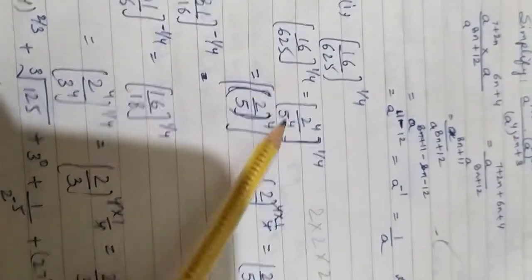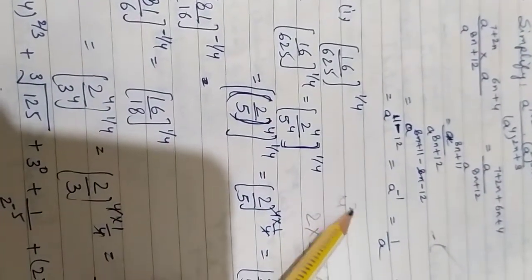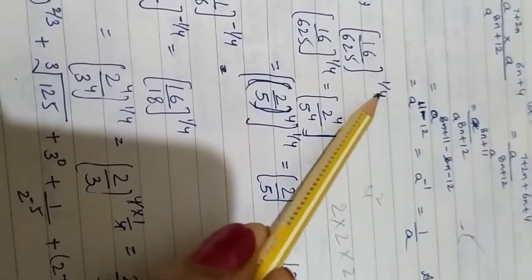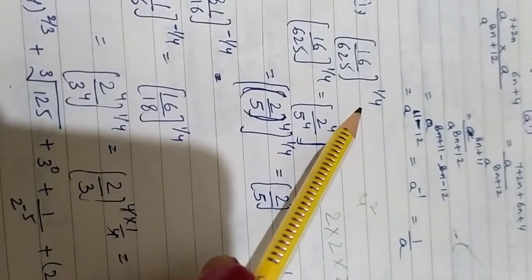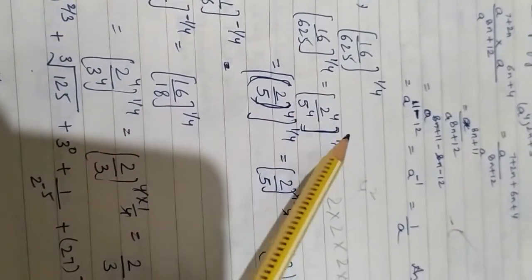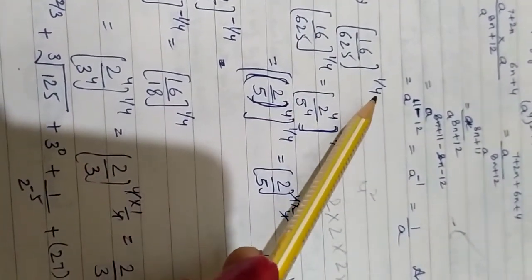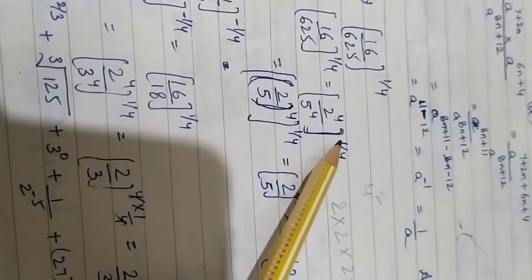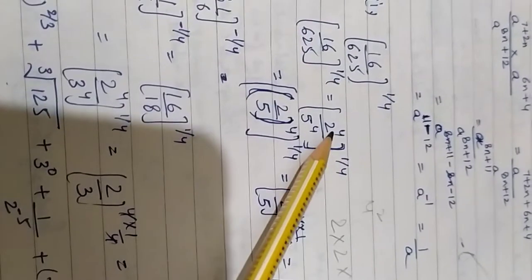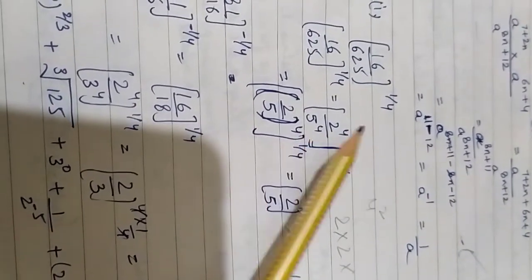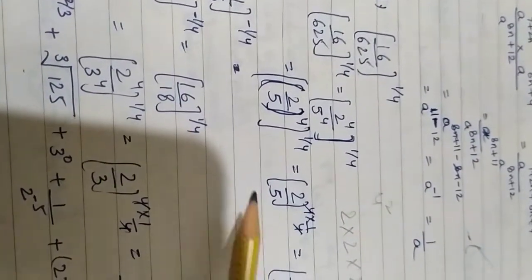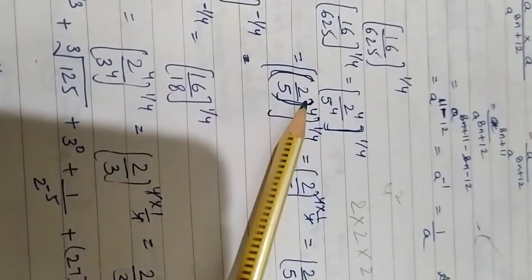Children, we can also write 16 as 4 square, but because here the whole power is 1 upon 4, we can't write 16 as 4 square, so we have to convert according to the whole power. So it should be cut. So 2 raised to the power 4 upon 5 raised to the power 4, and this whole has power 1 upon 4. Clear?